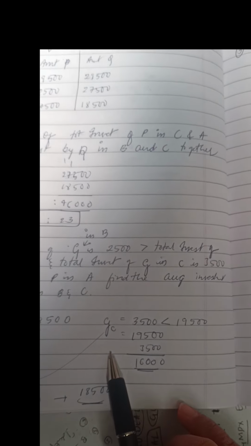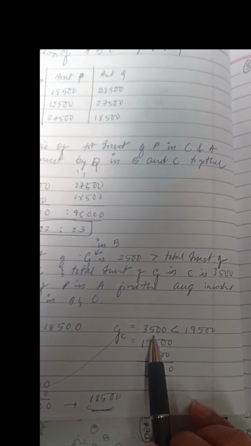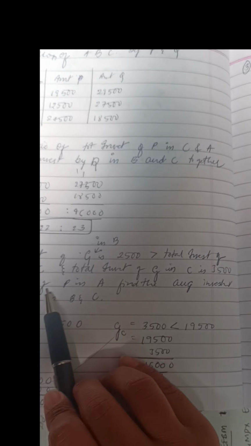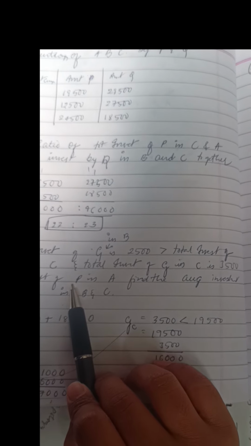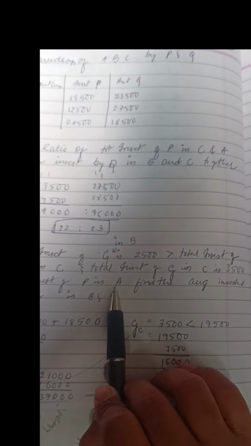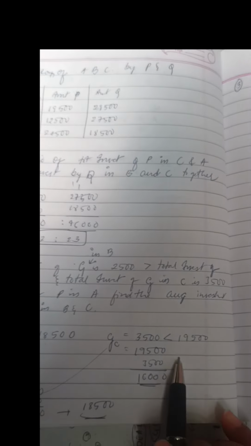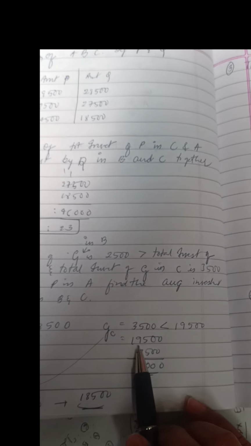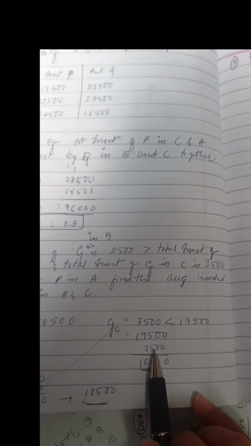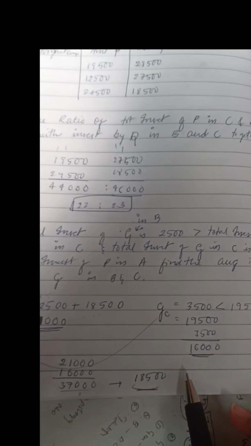And the investment made by G in company C is 3,500 less than the investment of P in company A. P in A is 19,500, so if I subtract 3,500 from 19,500, I get 16,000.